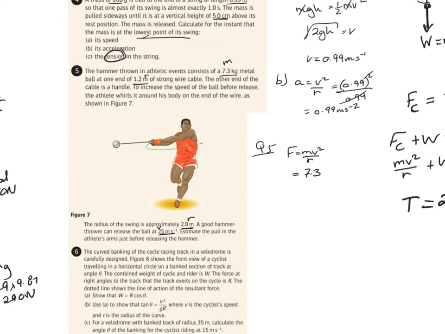So the tension is the only force along the line of action that's holding it. Weight is not in the same line of action, so it won't affect anything, but the mass does have an effect on the centripetal force. So that will be 7.3 times 25 squared divided by a radius of 2, which gives you about 2,300 newtons. That's question 5 done. It was quite simple so far.